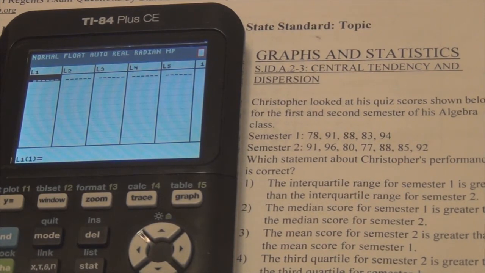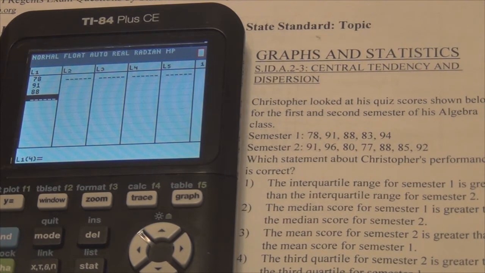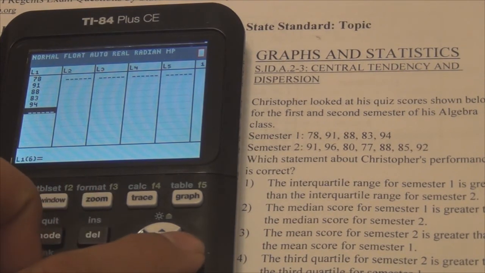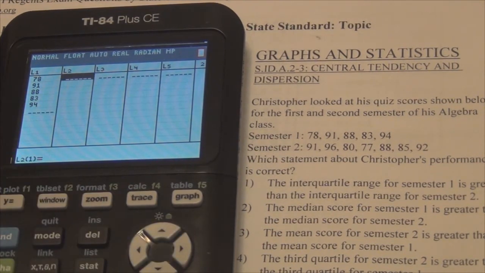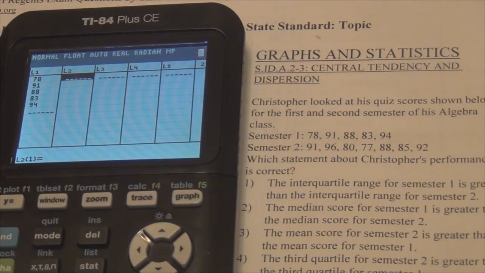All right, let's input the data for semester 1. 78, 91, 88, 83, 94, okay? And then I'm gonna input the data for semester 2. I'm gonna do everything at once. Although I don't advise it, I advise you to do it separately. But still, I'm gonna show you how to do it at once. 91, 96, 80, 77, 88, 85, 92.